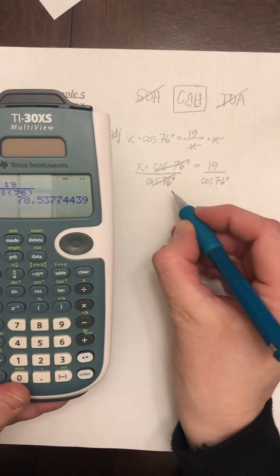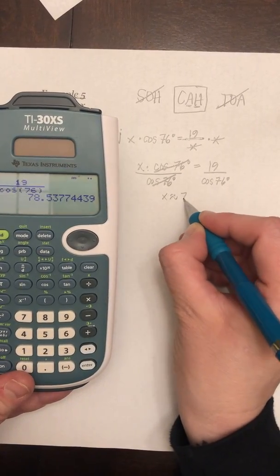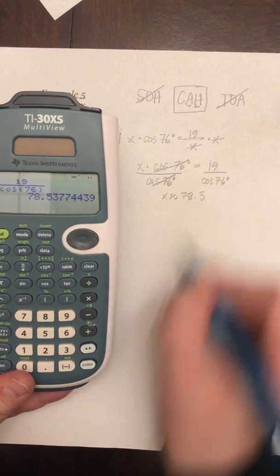Remember, we're gonna do to the nearest tenths place, so we're gonna say that X is approximately 78.5.